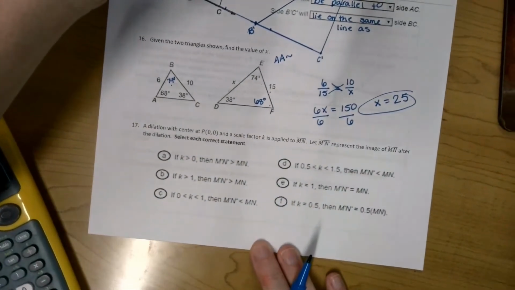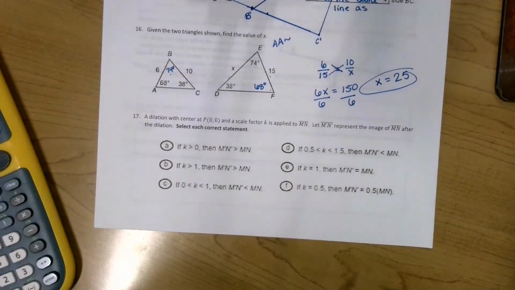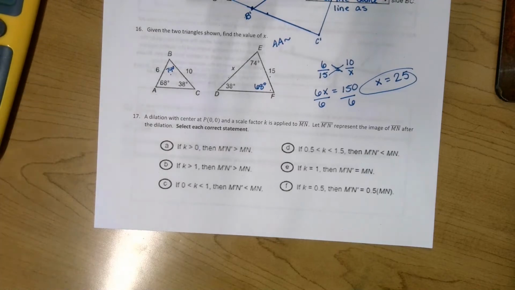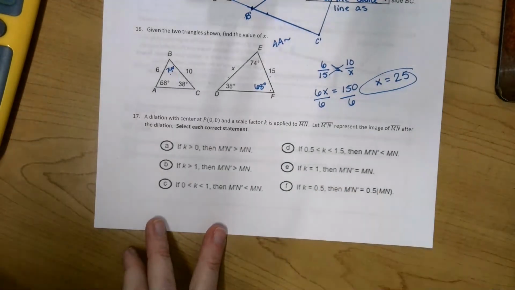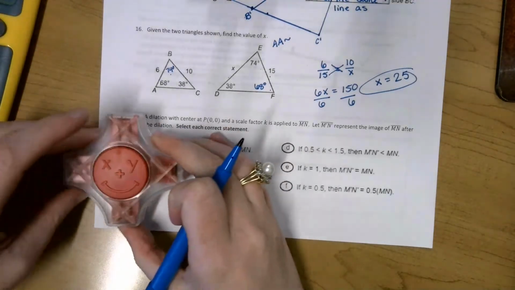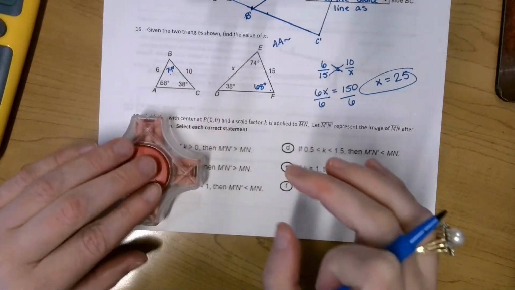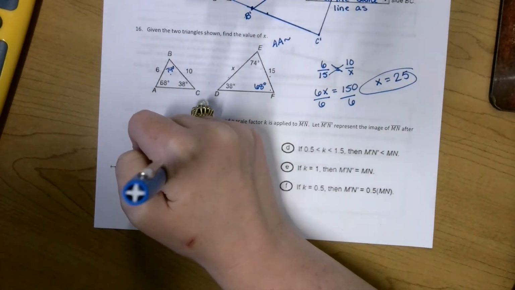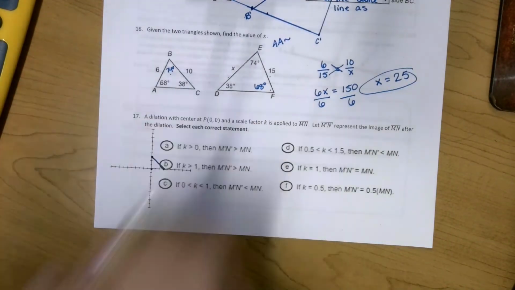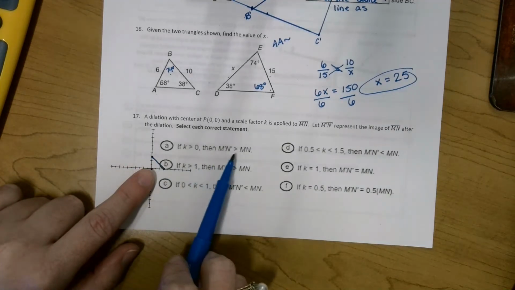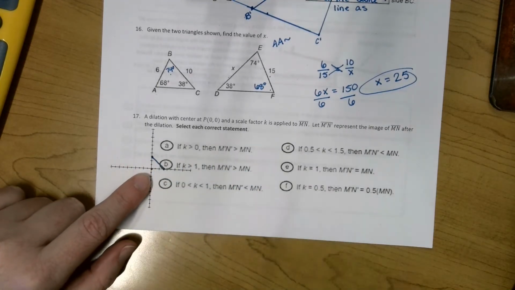Okay, number 17. A dilation with center at 0, 0 and scale factor k is applied to MN. Okay, so we're going from 0, 0. We have, let's make this segment MN. All right, so we just want to see which of these is correct. If k is greater than 0, then m prime n prime will be greater than mn.